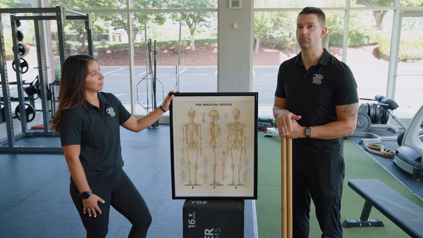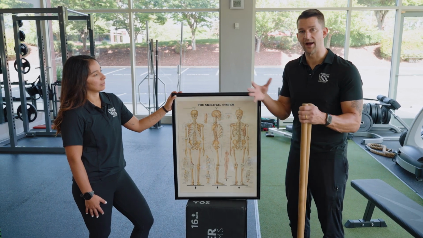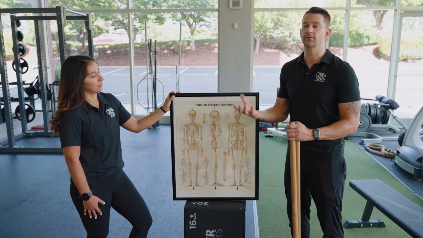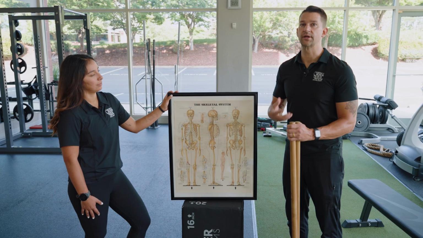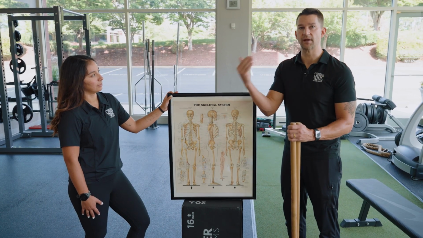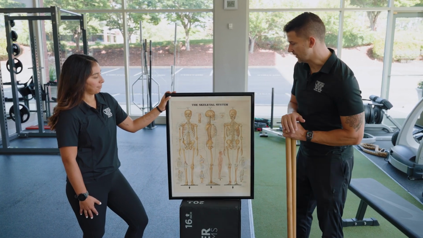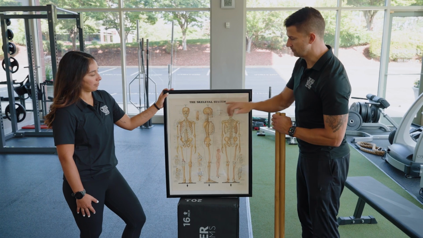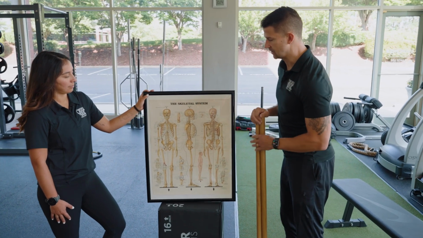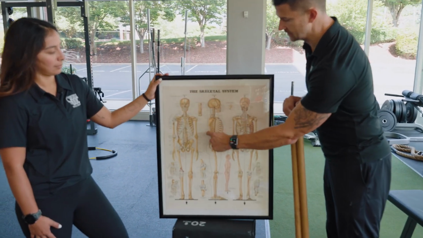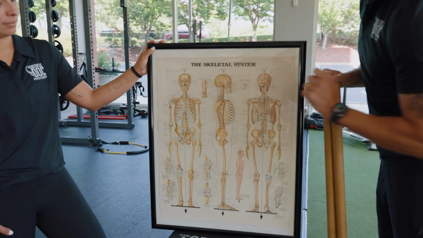This will usually be done with something else, but when you combine mobility with some type of re-education, motor learning, or strengthening, you get a bigger bang for your buck. So with that being said, when we look at the basic anatomy of the body in the middle here, what I want to key in on is our line of our body, our spine, and our pelvic orientation.